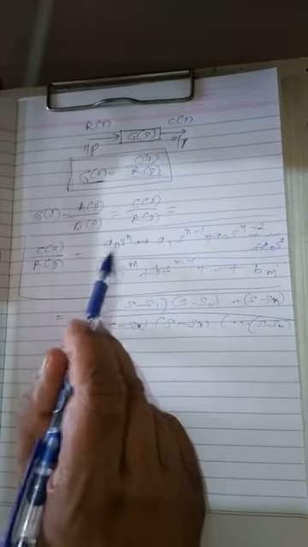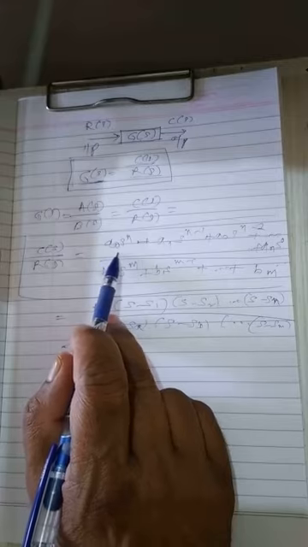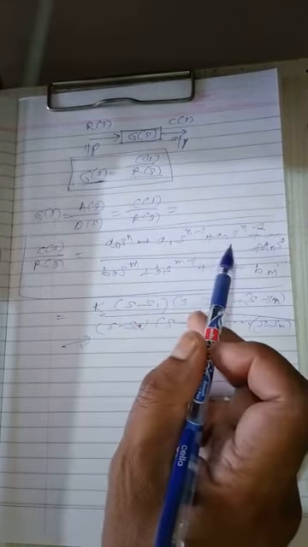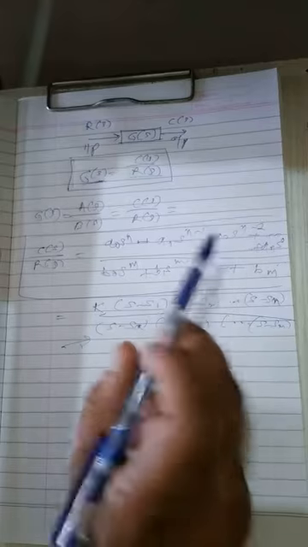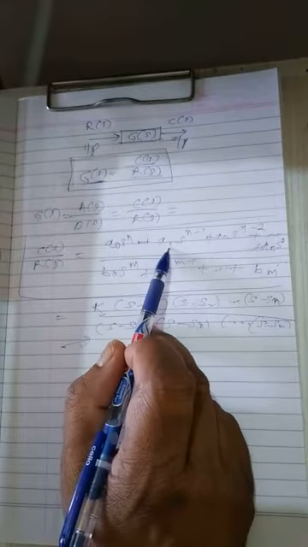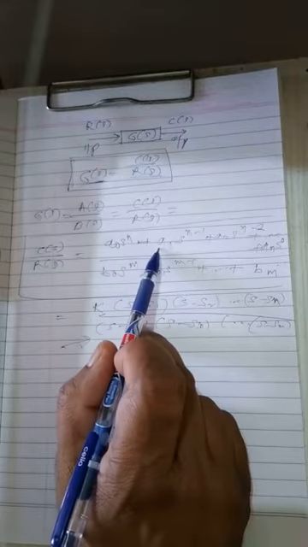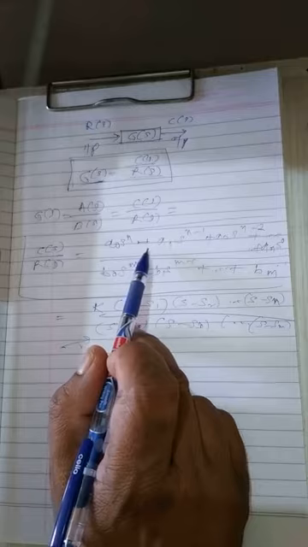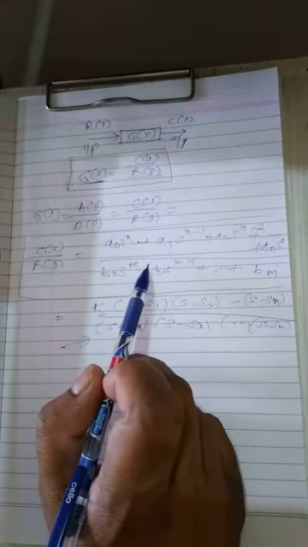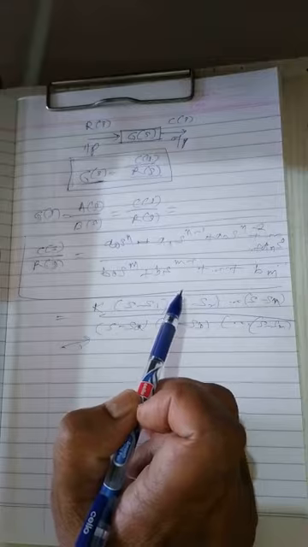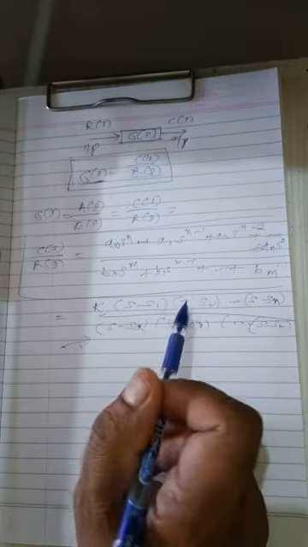For example, a quadratic equation will be a0 s square plus and so on. Suppose a0 is 1, then s square plus s plus 5, etc. So this is one quadratic equation. And how to determine the factors? It is done using the formula: minus b plus or minus the square root of b square minus 4ac, divided by 2a.